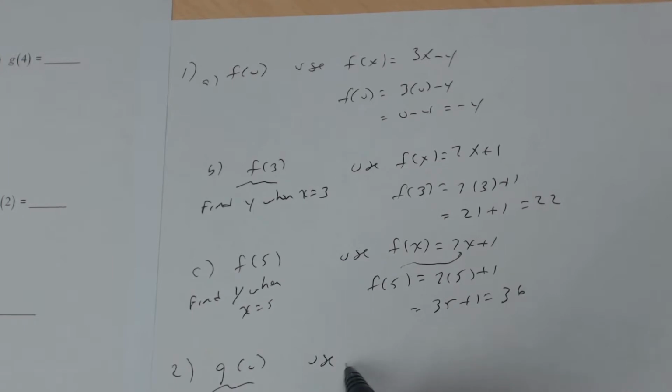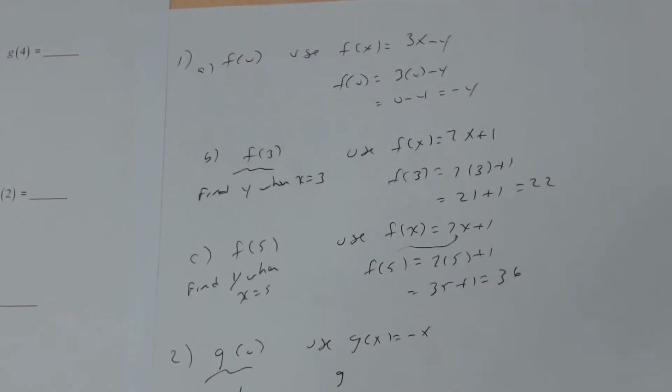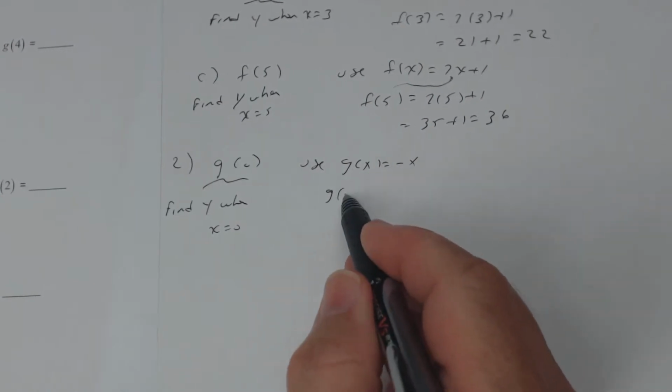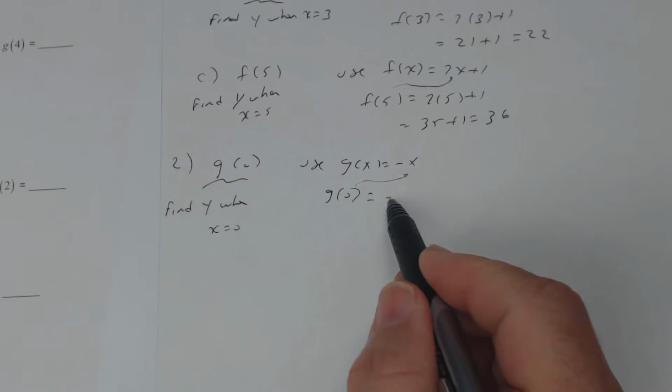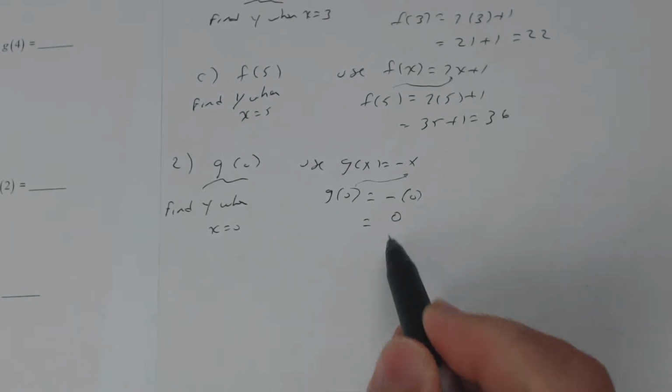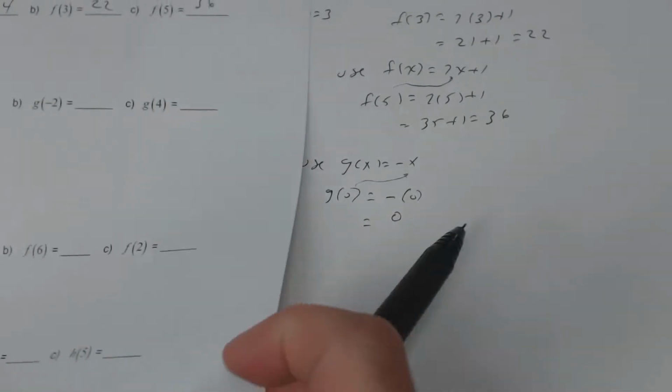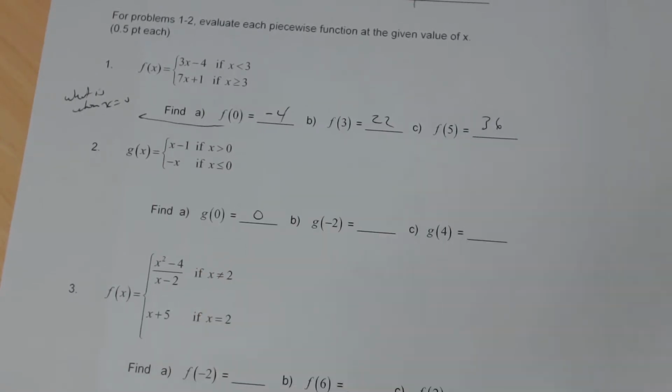So we're going to use g of x equals negative x. To find g of 0, where we see the variable x, you're going to plug in 0. So I get the opposite of 0, which is still 0. So g of 0 is 0. So 0 goes here.